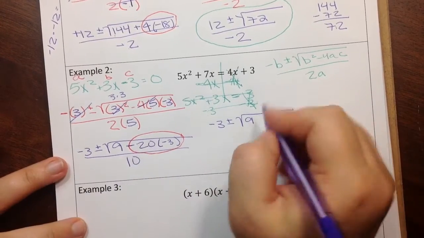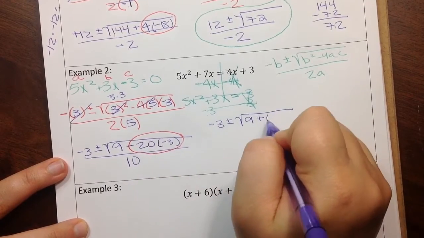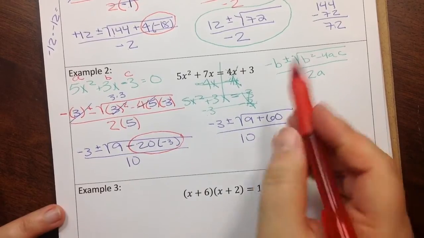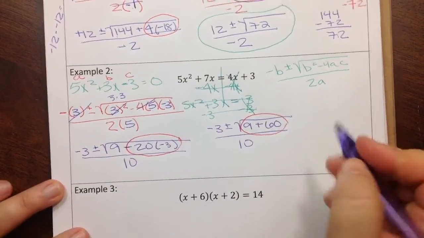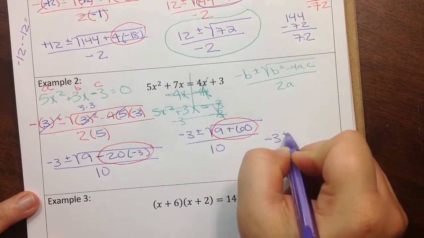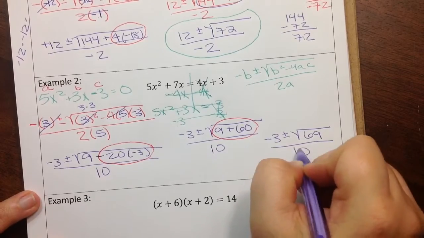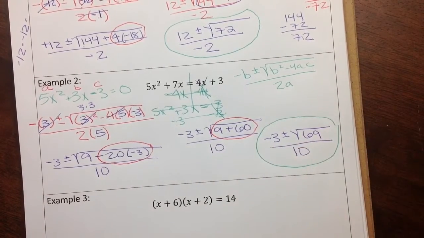Two negatives make a positive. 20 times 3 is 60, over 10. Again, I'm not finished because I can add these. So now I have negative 3 plus or minus the square root of 69 over 10. And that would be my answer because 69 is not a perfect square, so I am good to go.